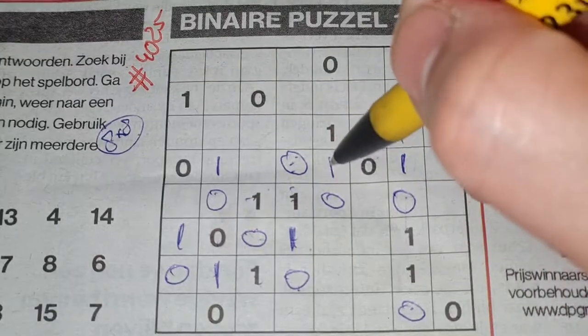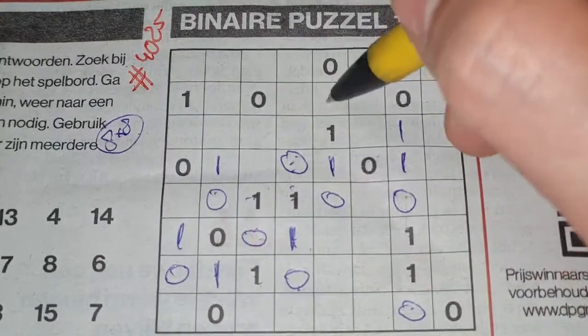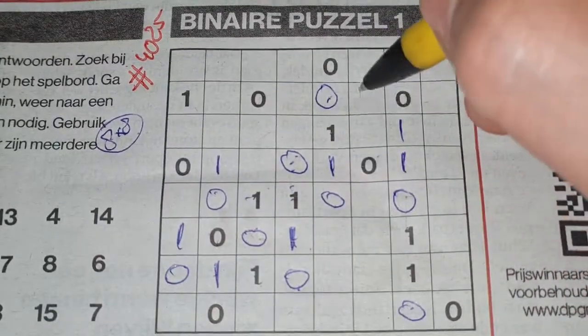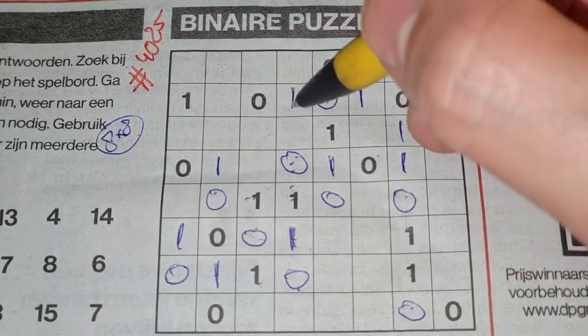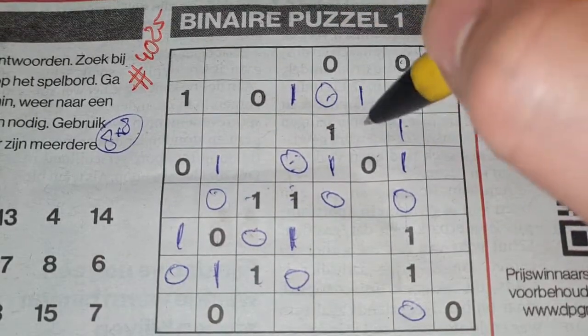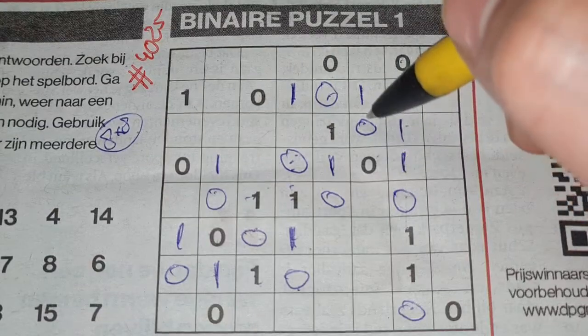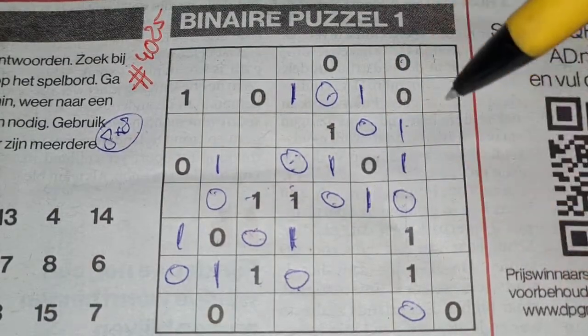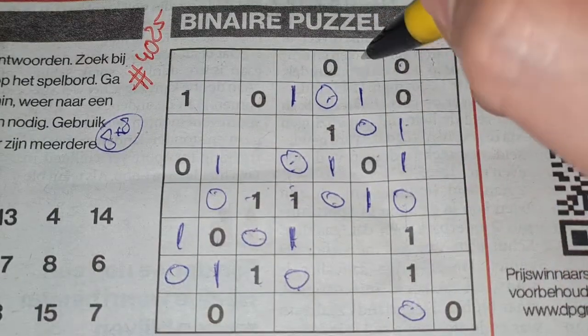Between 2 O's comes a 1. Double one, here no, there no. Between 2 O's comes a 1. Between 2 O's comes a 1. Between 2 ones comes an O. Between 2 O's comes a 1. Between 2 O's comes a 1.